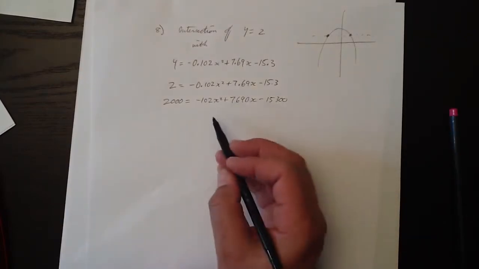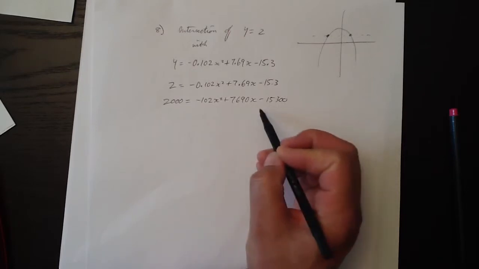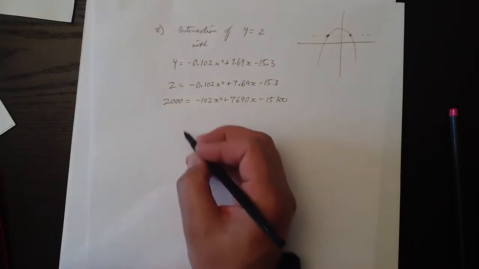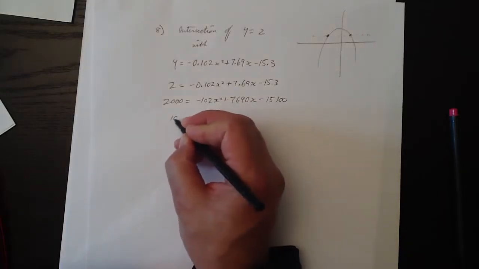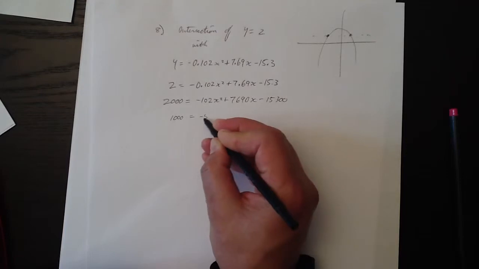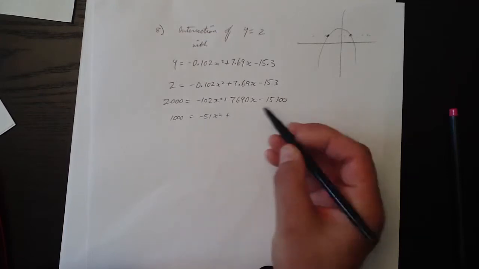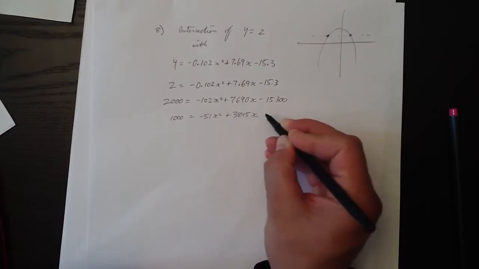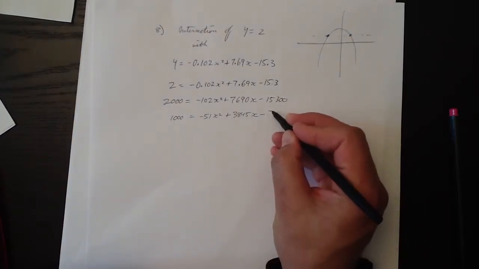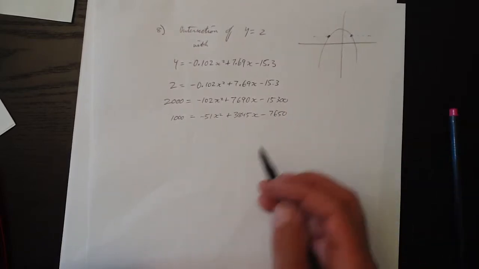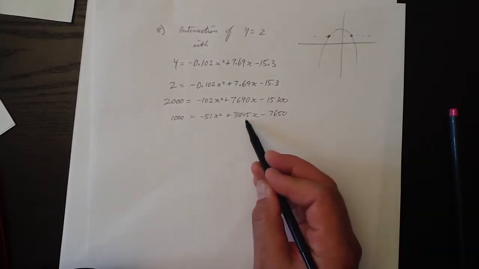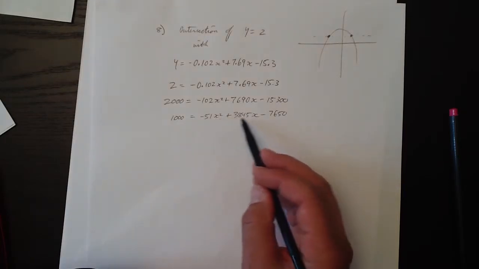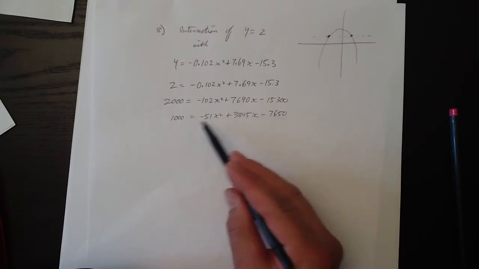So now I'm seeing right now that I could probably just divide everything by 2. Everything here is divisible by 2. It'll give me slightly simpler numbers. So 1,000 equals negative 51x squared plus half of that, which is 3845x minus half of that, which is 7,650. So those numbers are a little simpler. That's divisible by 5, that's not divisible by 5. The only factors here are really 3 and 17, so it doesn't look like I can simplify this any further.